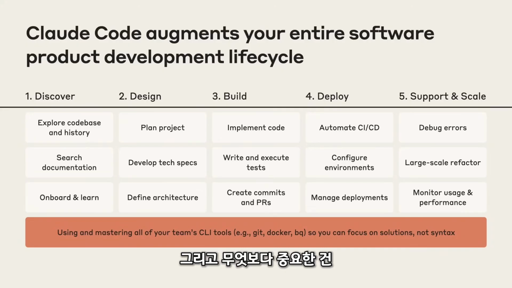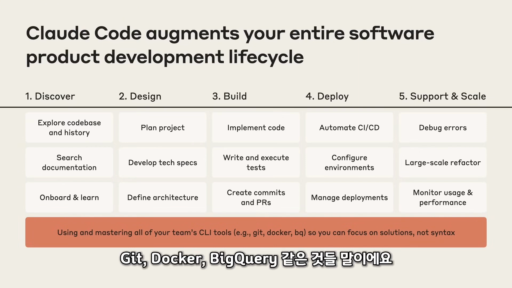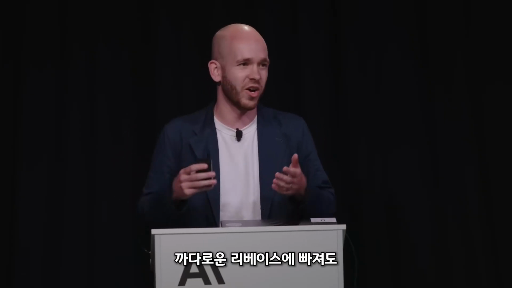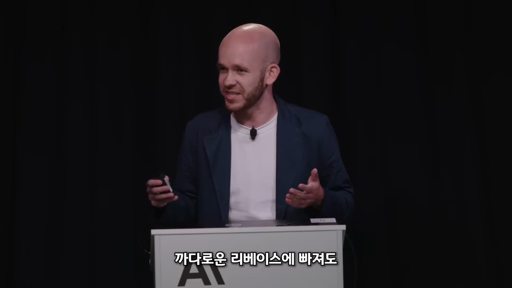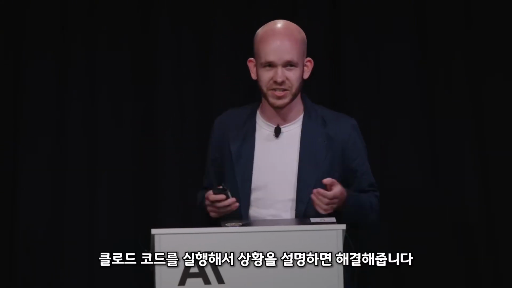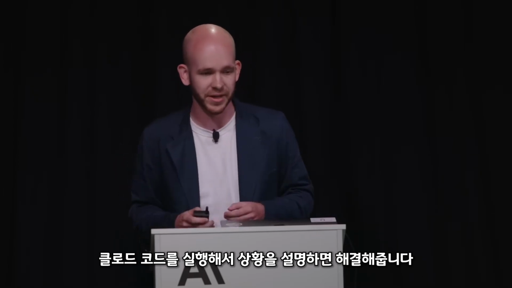And on top of that, and this matters across all these, remember, Claude is great at the terminal. And that means it's going to be great at all those different CLI tools, things like Git, Docker, BigQuery, things like that. I never have to worry about, oh, how do I get myself out of this sticky rebase? I'll just fire up Claude Code and tell it the situation and be like, hey, can you fix this for me? It's incredible.